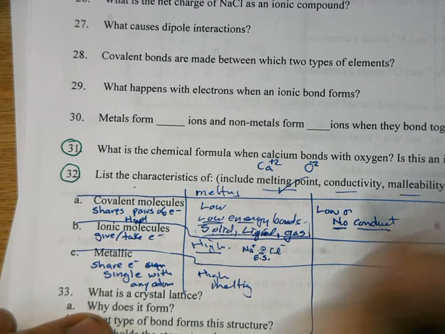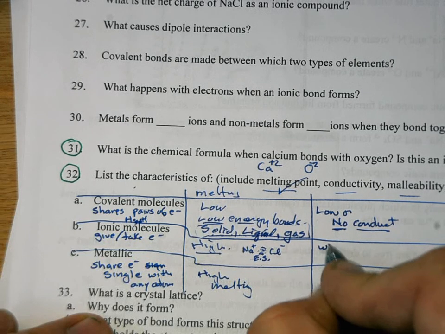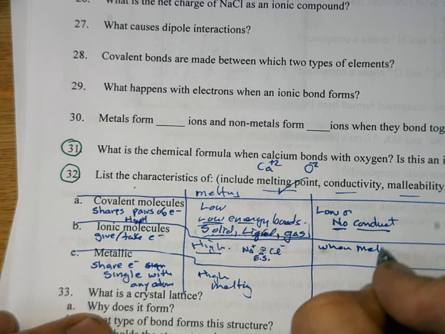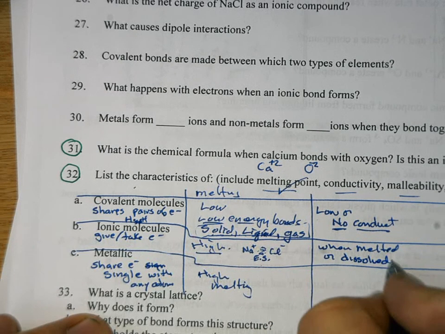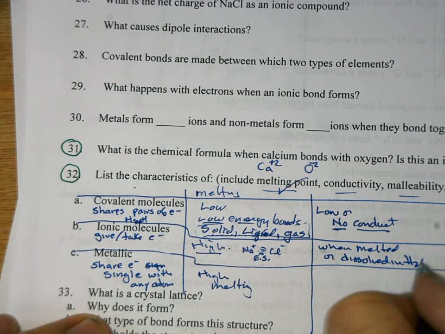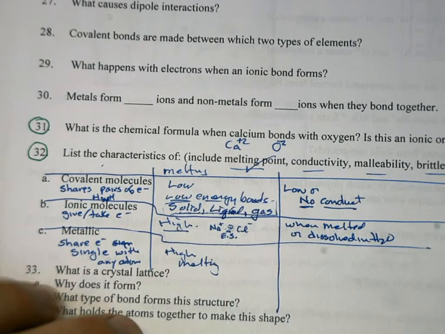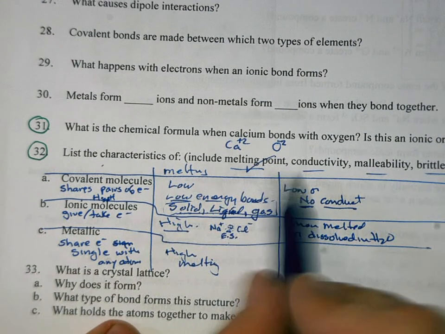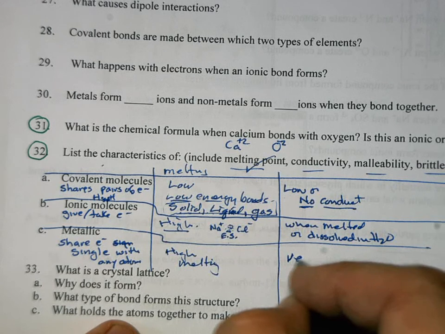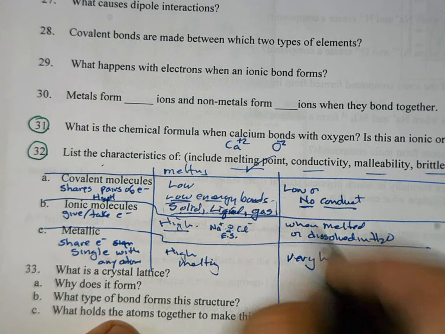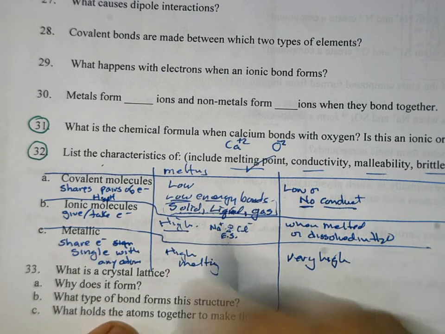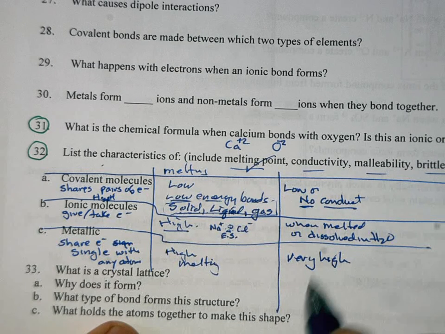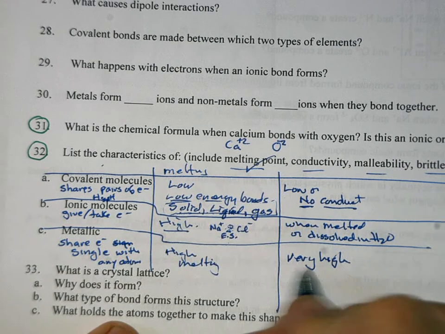Ionic compounds can conduct when melted or dissolved in water. Metallic conductivity is very high, because they are throwing those electrons all over the place. You can add electricity to it, and it just carries with it, very high conductivity.